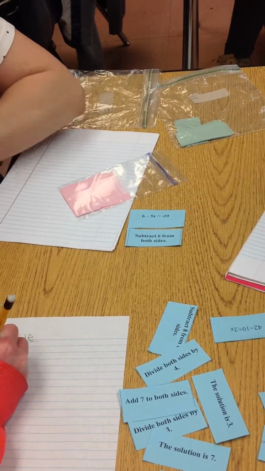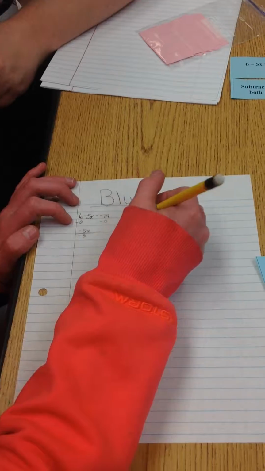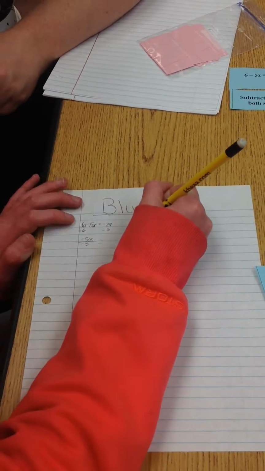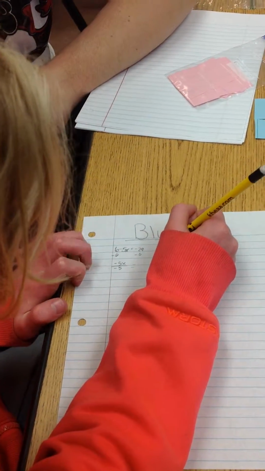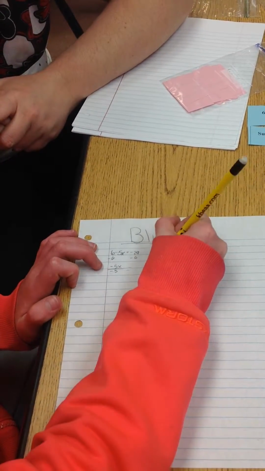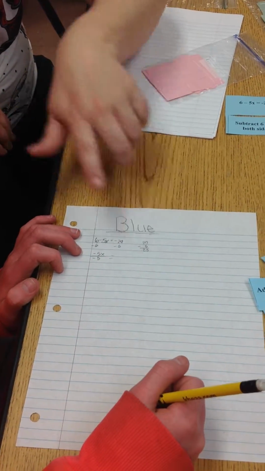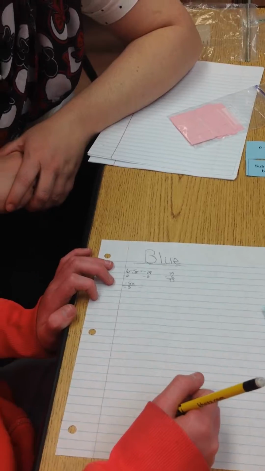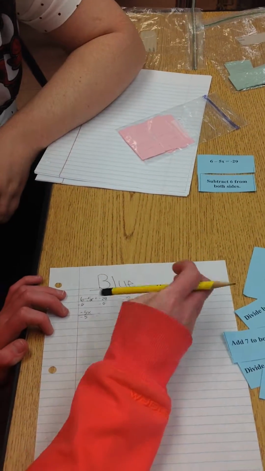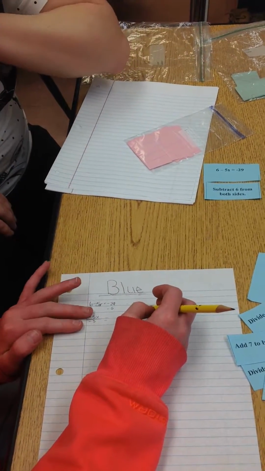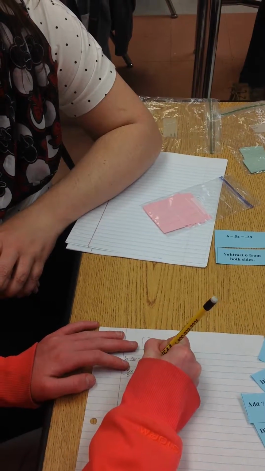You can't lose your coefficient. Now this is negative 29 and negative 6. Oh, you add them. 35. Okay. Is that going to be positive or negative?